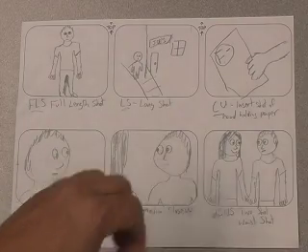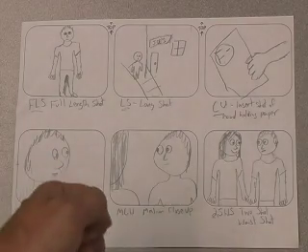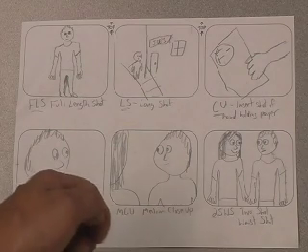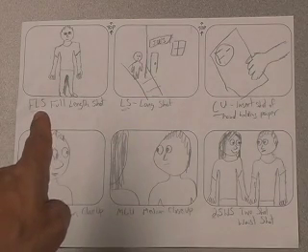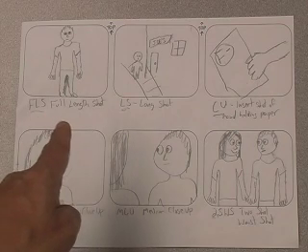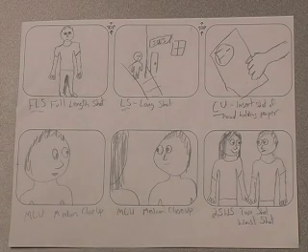Okay, so that's what your shot sheet should look like. Make sure your drawings are good. Make sure you're drawing in pencil, and all of your shots are labeled with the abbreviation and the full name of the shot, and turn that in for complete credit.